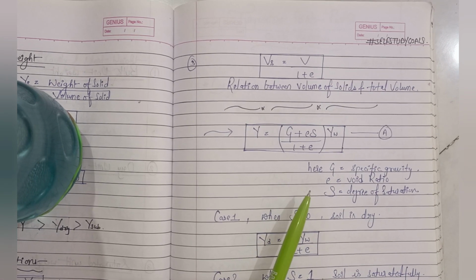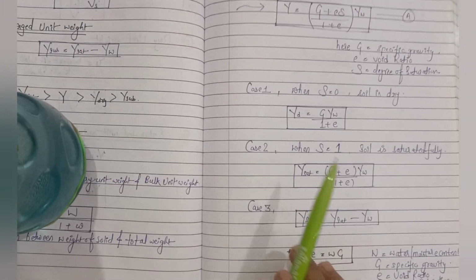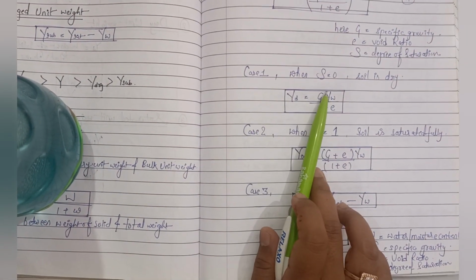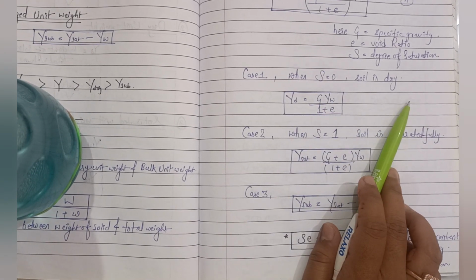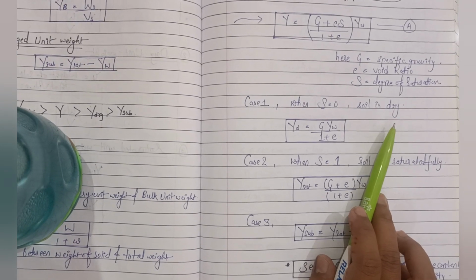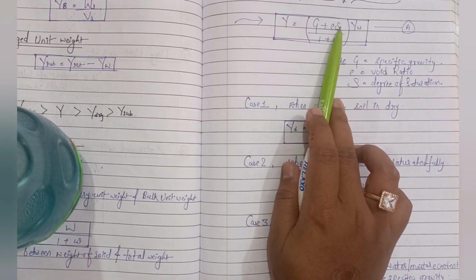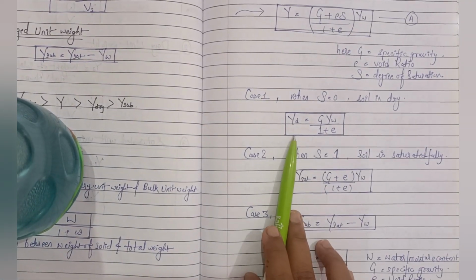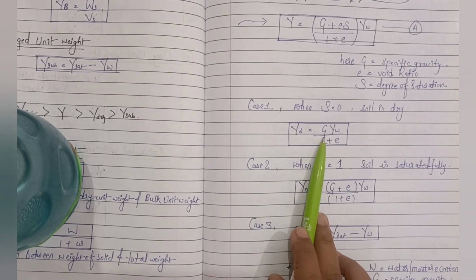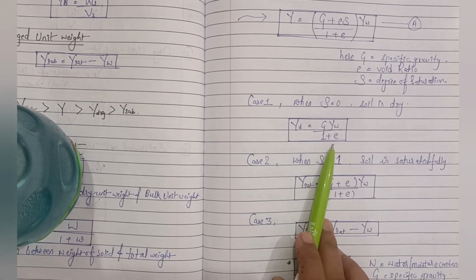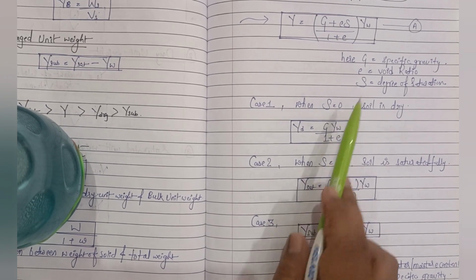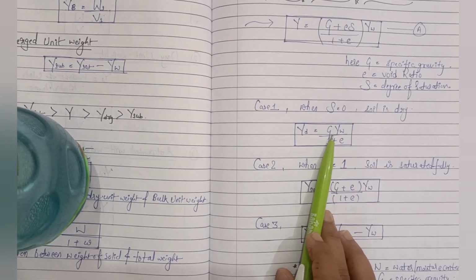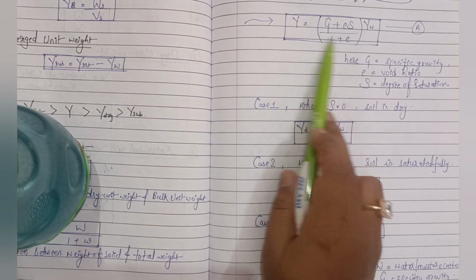Now we will see the cases for this formula. Case 1 is when S is equal to 0. When degree of saturation is 0, that means soil is dry. You can write the value of S equals 0 in this main equation. So you will get gamma dry equal to G into gamma W upon 1 plus E. You just have to write the value of degree of saturation, that is S equals 0, and you will get this formula from this equation.